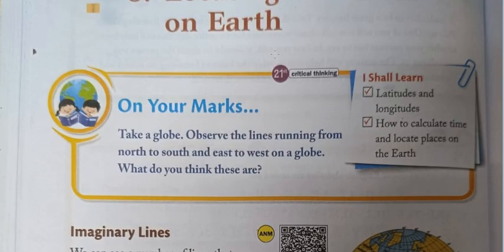Locating places on Earth. In this chapter we will learn about latitudes and longitudes, and we will also learn how to calculate time and locate places on the Earth. You must have seen on a globe that there are some lines running from north to south and east to west. So what do you think these lines are?